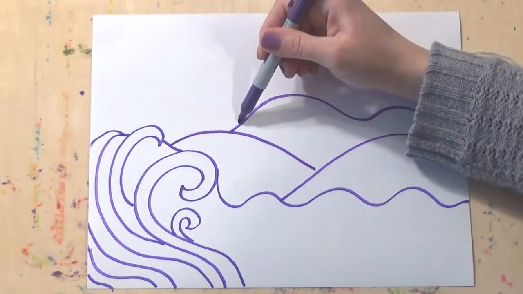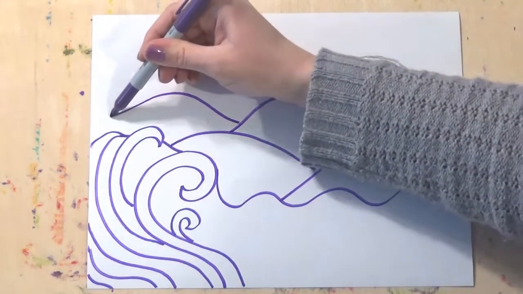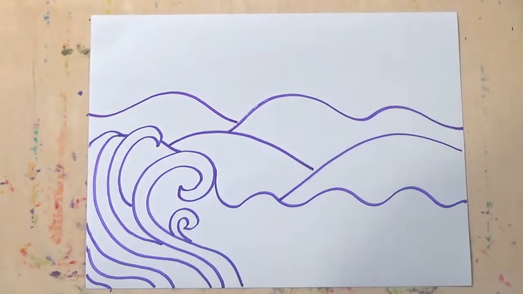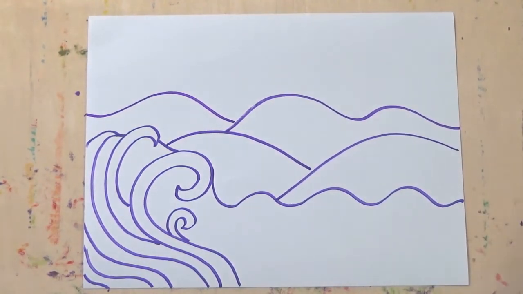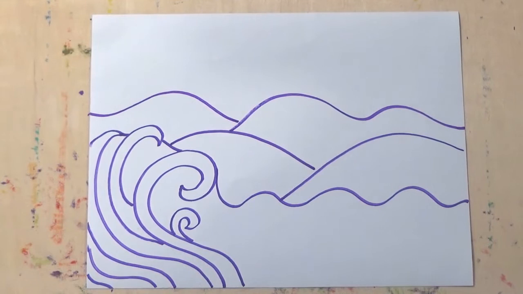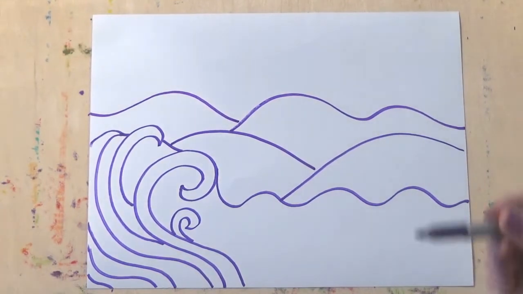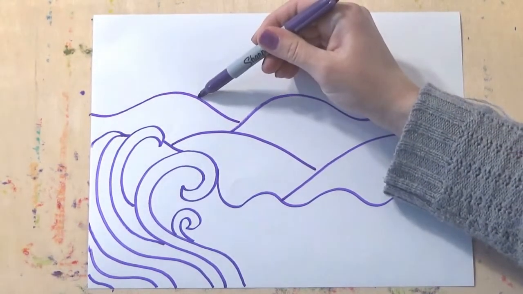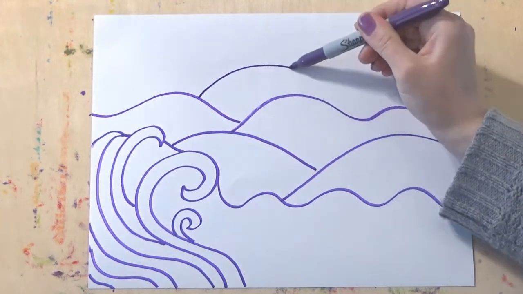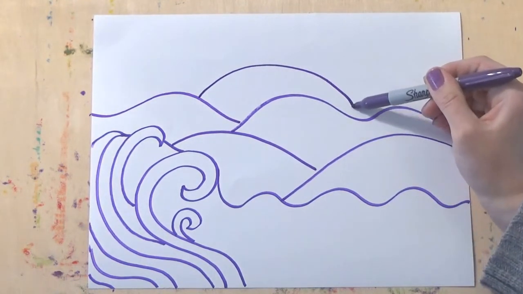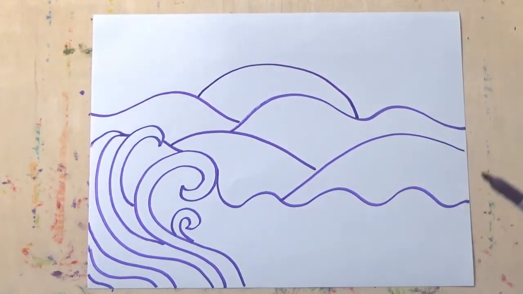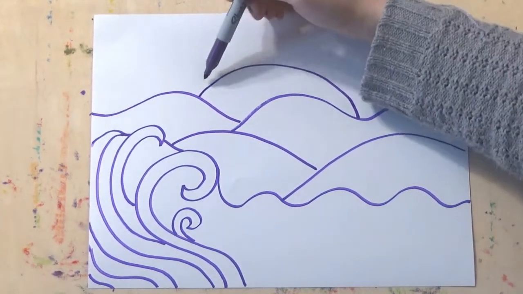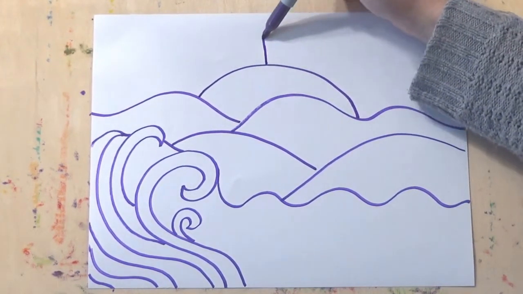So here's another layer of mountains. Here's my last mountain I'm going to add. And now that I have my mountains, my third and final layer will be my sun. My sun is going to be one big giant curve connecting back down to my mountains. It's a sunrise or a sunset.